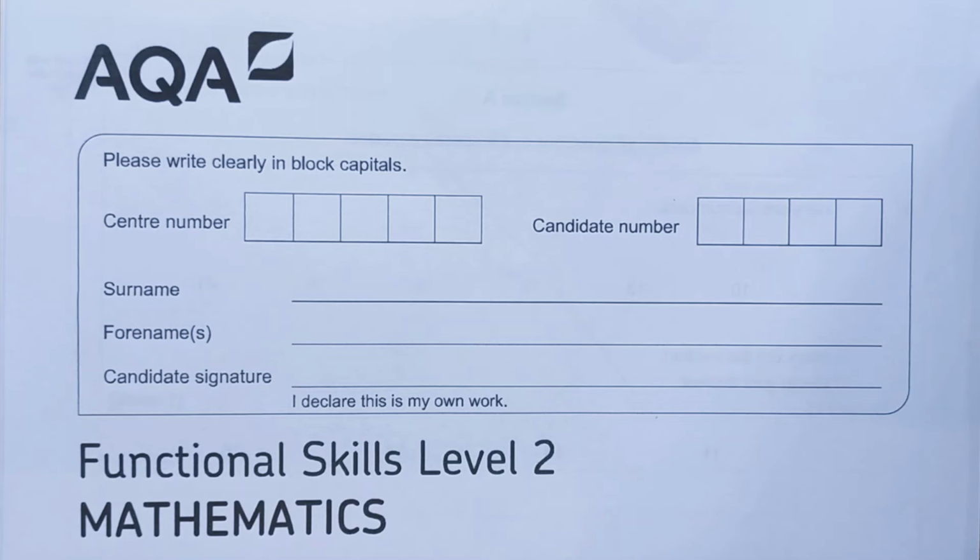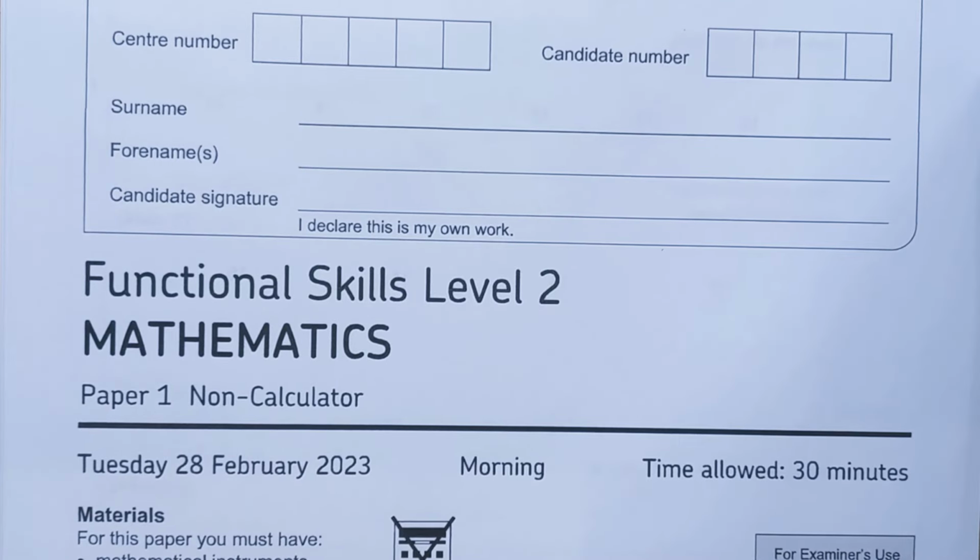Hi, today we're looking at Functional Skills Maths Level 2. We've got the AQA exam board. This is the February 2023 paper, and we're going to start with the non-calculator section.